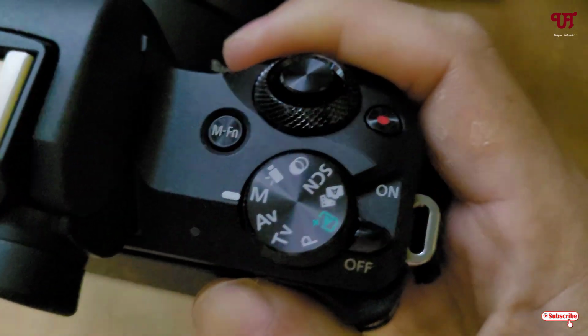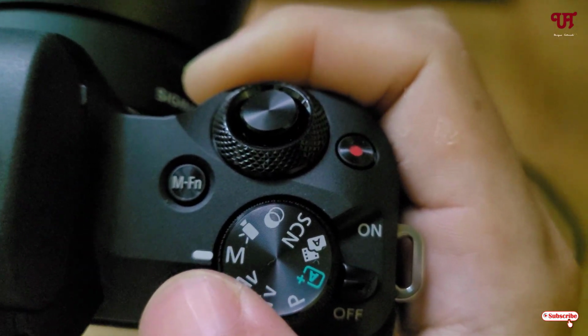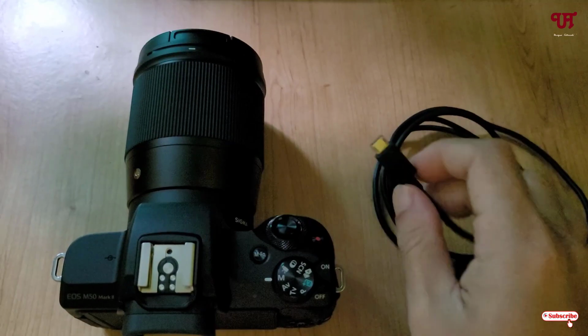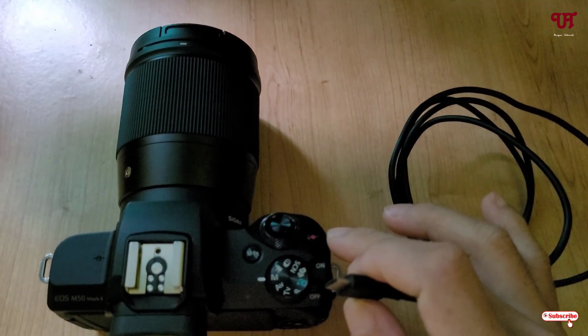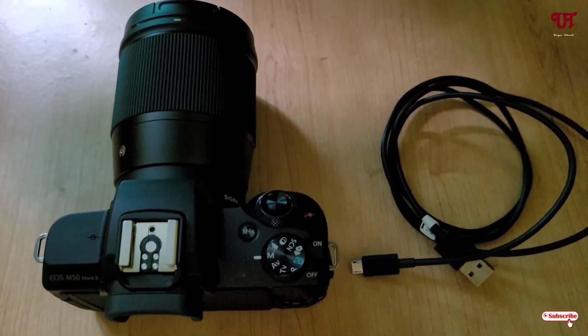After that just set this dial to manual, so just note this down. You need to do those things first and just insert this cable into your mirrorless or DSLR camera. And after that let's jump to our computer.